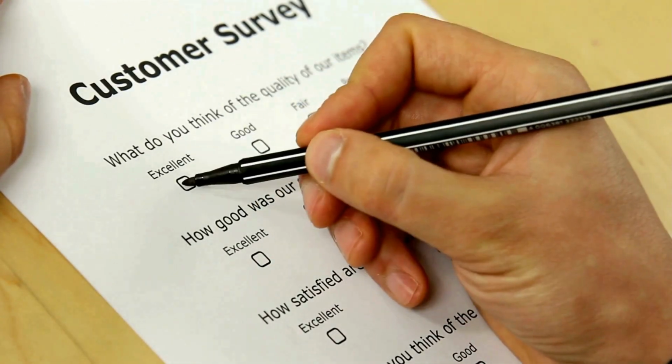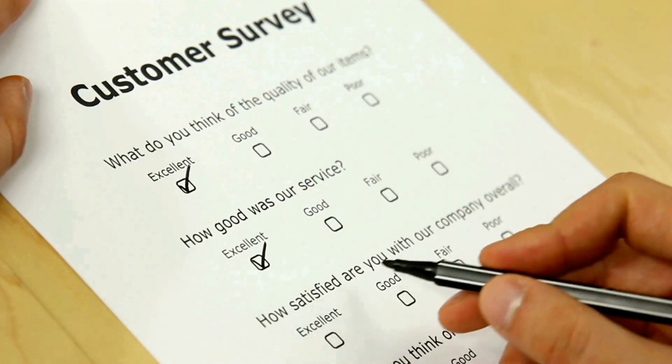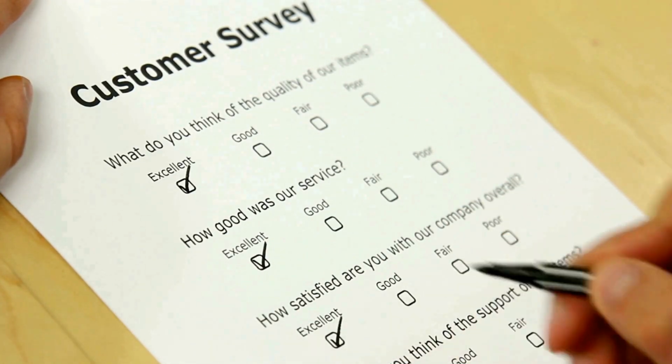Survey development is a skill set that can take years to master, and even then you start to question things like, did I provide enough detail in my answer options? Did I provide too much detail?